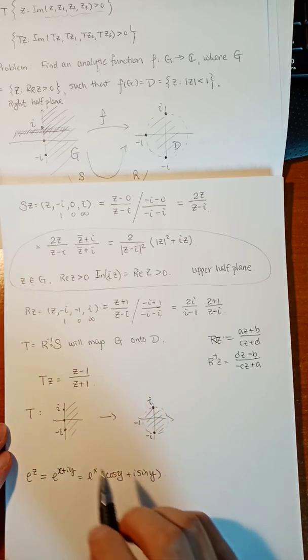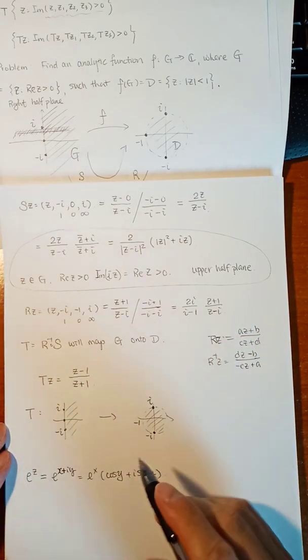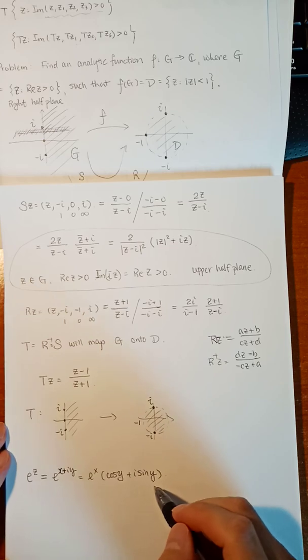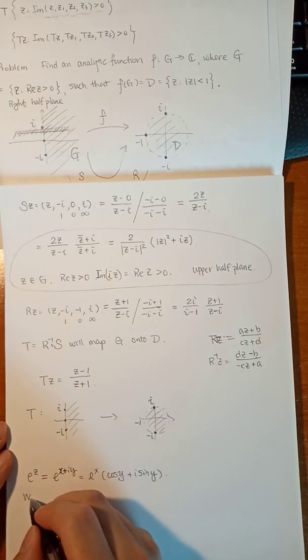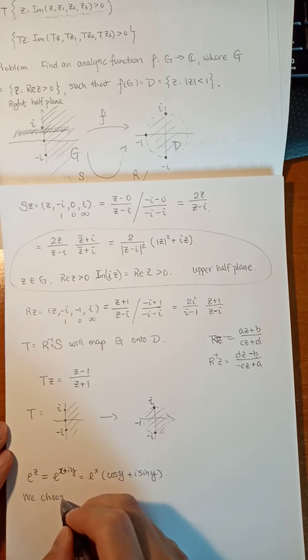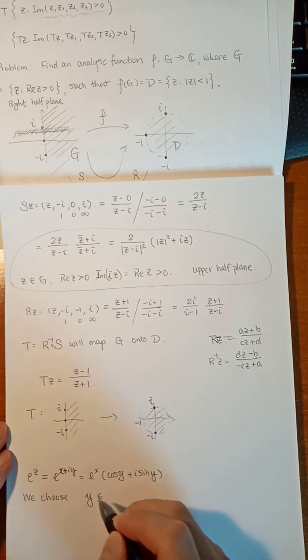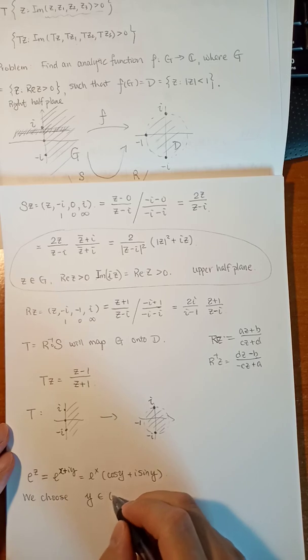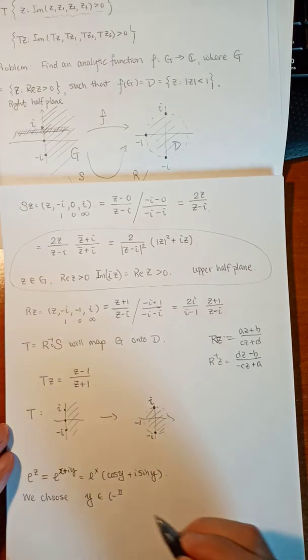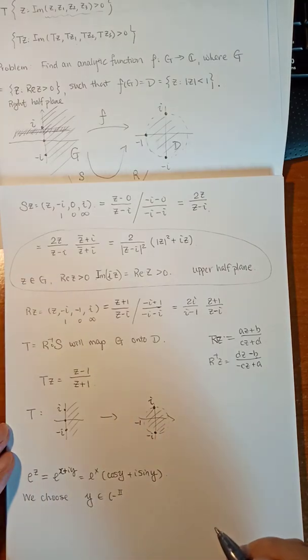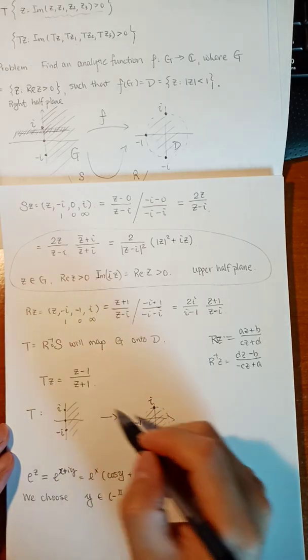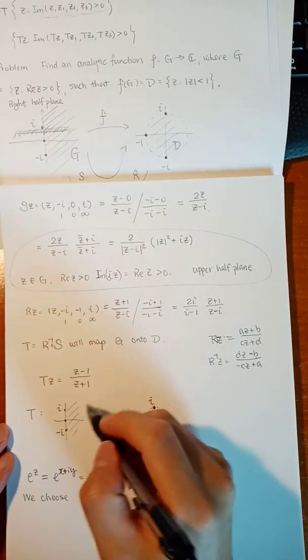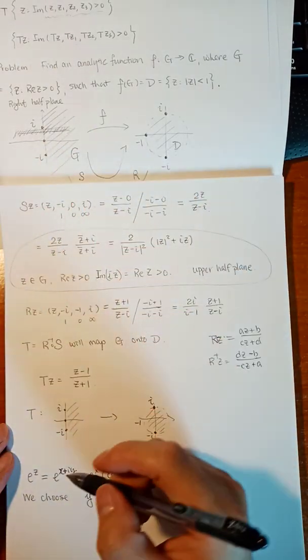So how do I get the right half plane? Right half plane means the real part should be positive. I keep thinking about the upper half plane.